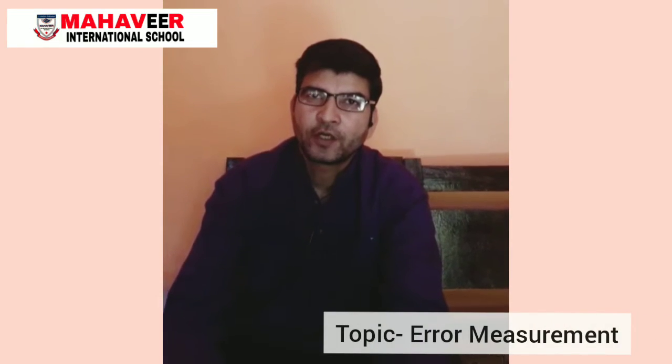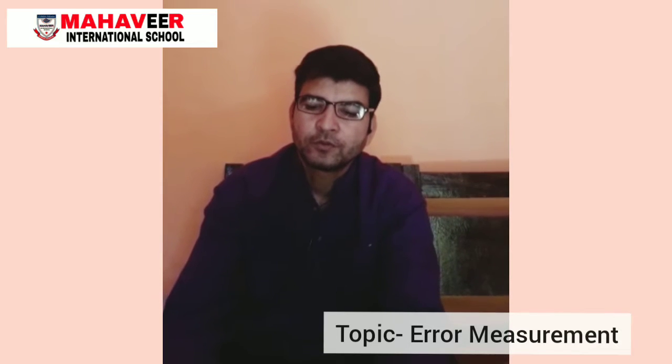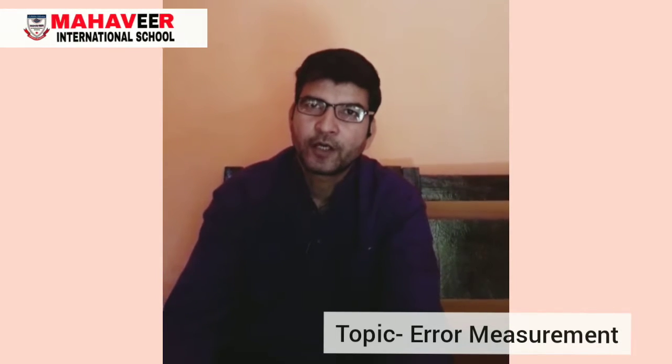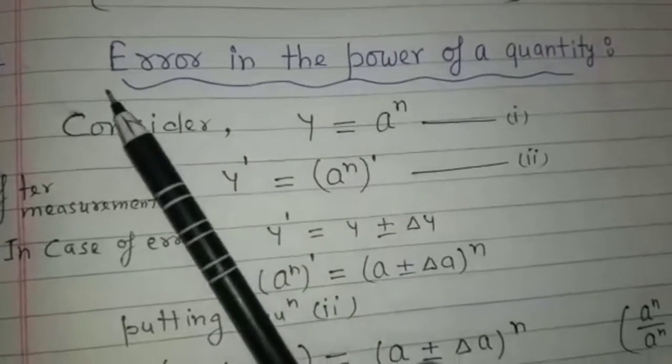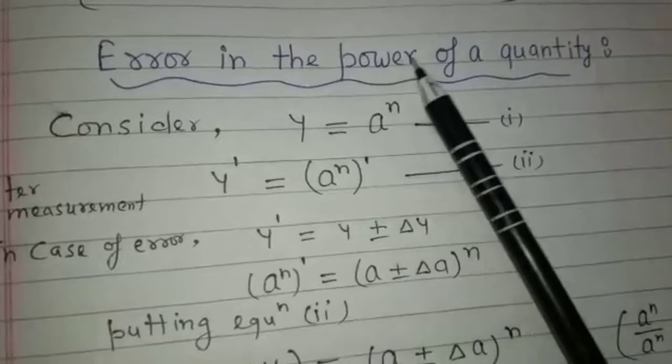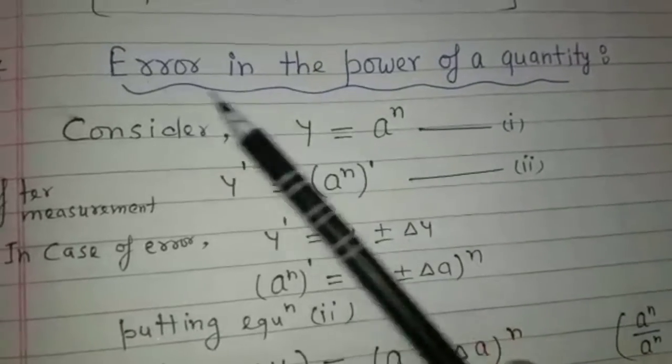Today we explain combination of error. The part of combination is power of a quantity in the form of error. So, okay, now we start. Power of a quantity in the form of error.